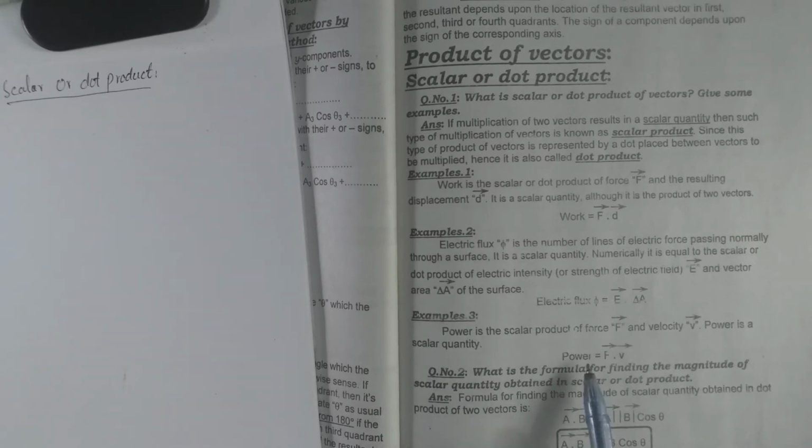Power is a scalar quantity, obtained by multiplying force, a vector quantity, with velocity, also a vector quantity.